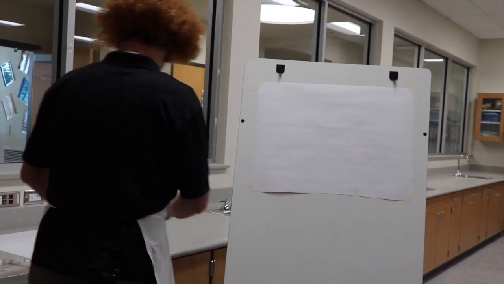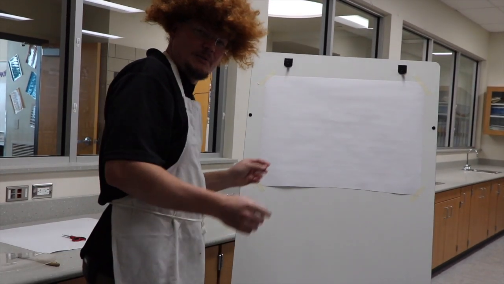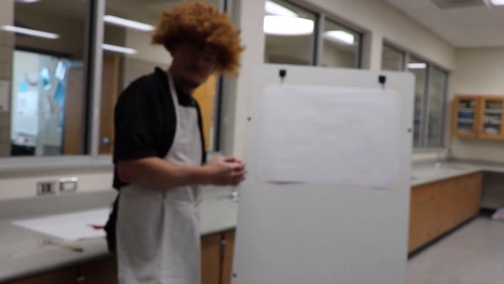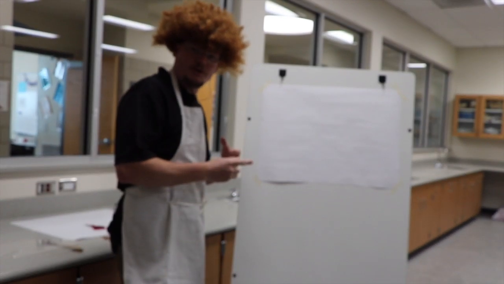Now, you can go out and get any leaves that make you happy. It doesn't matter. And if you don't have paint like I do, you can use crayons to trace your leaves. Just whatever you have to hand will work just fine.